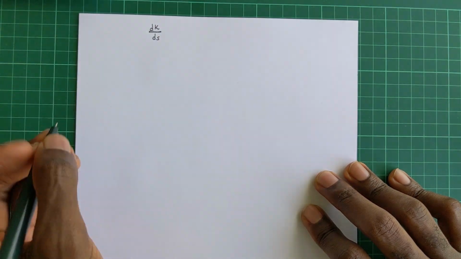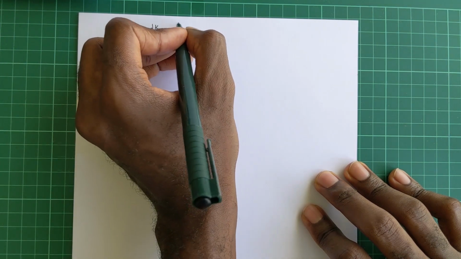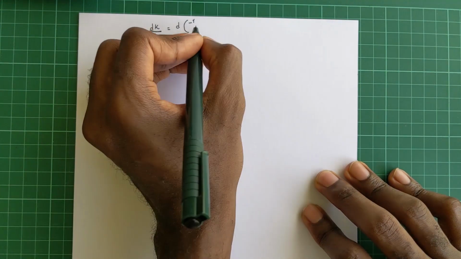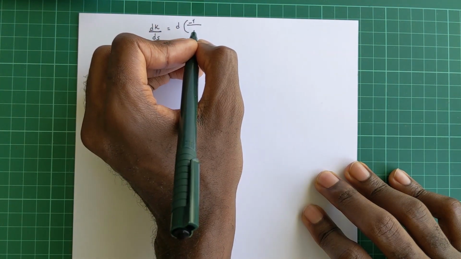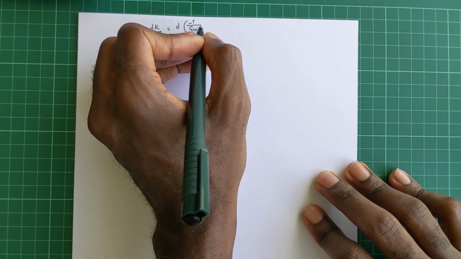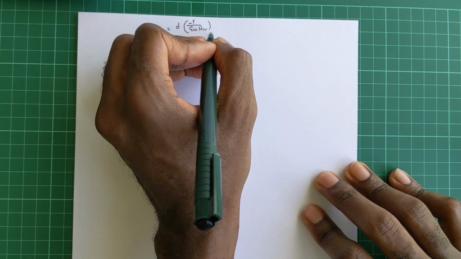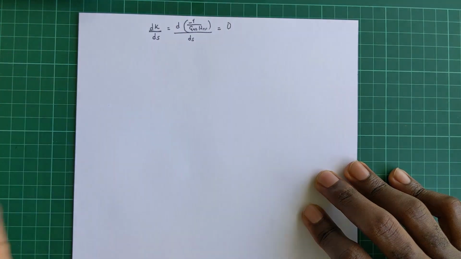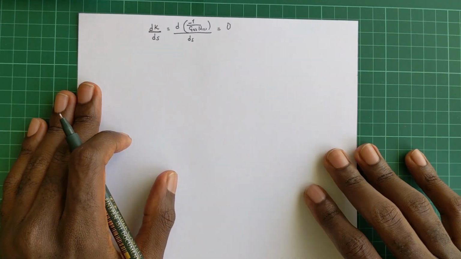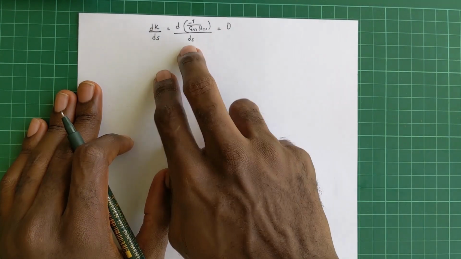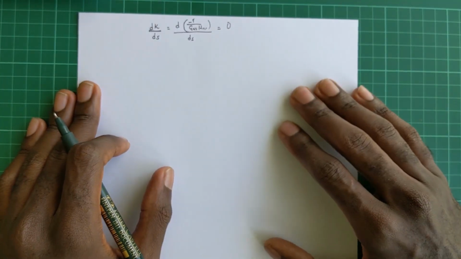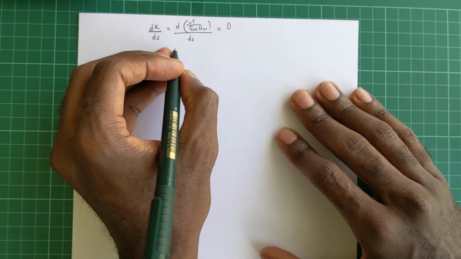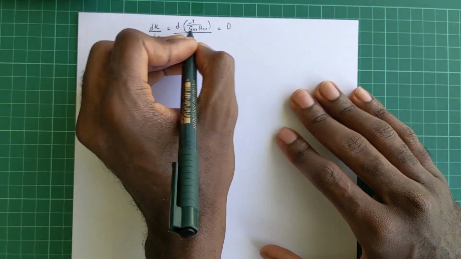So the differential problem was d/ds of -1 all over G(s)H(s) equals 0. Now, one thing you know from differentiation is that you can always factor out a constant.